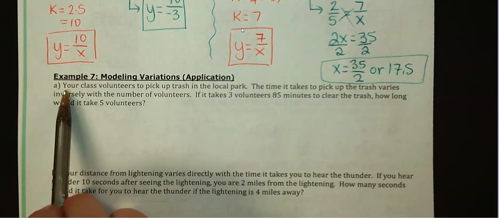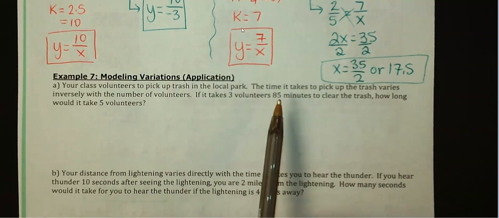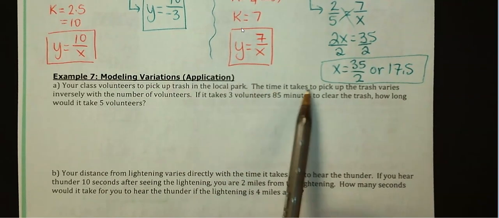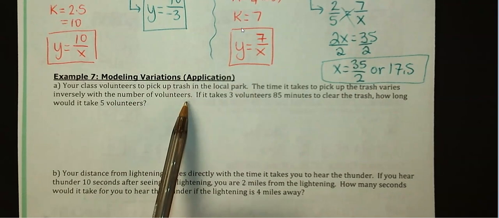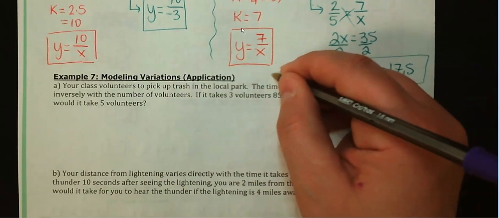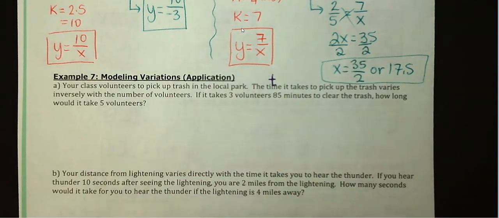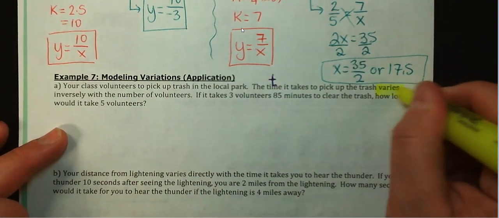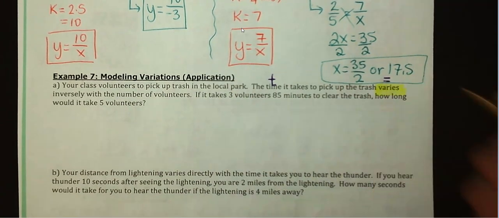So this says your class volunteers to pick up trash at the local park. It says the time it takes to pick up the trash varies inversely with the number of volunteers. I'm just going to use T for time. The word varies is literally going to translate into an equal sign.